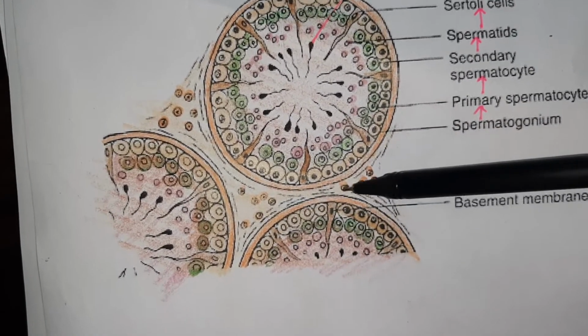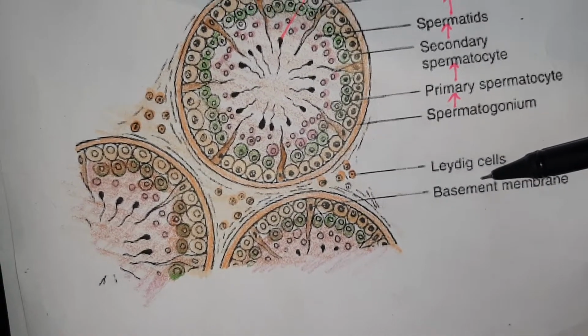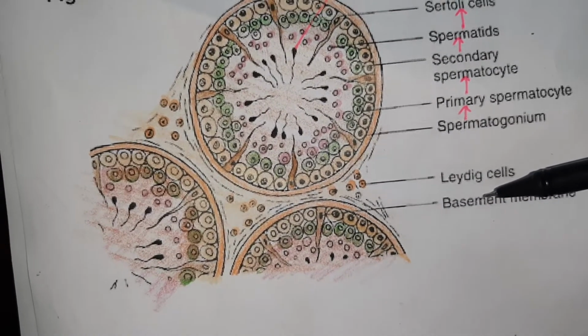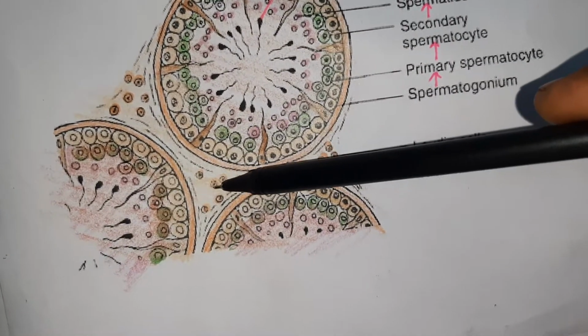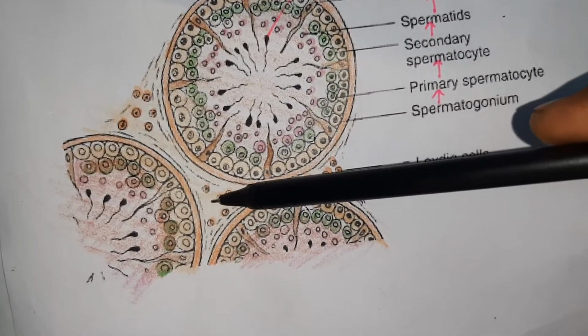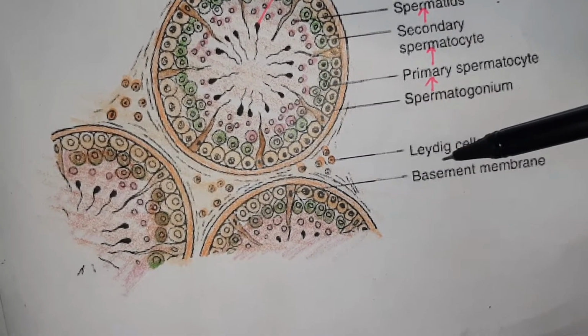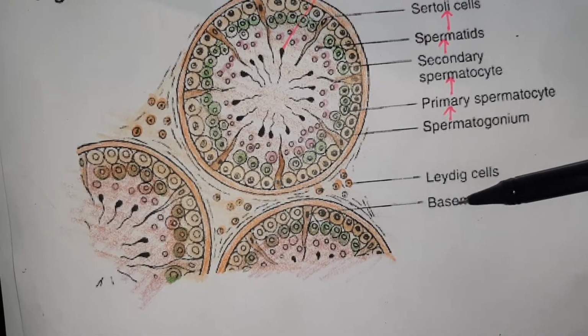If you look in this space, you will find a very important cell, which we call Leydig cells. Apart from Leydig cells, there will be some blood vessels present and some immunologically competent cells. I will discuss later the importance of Leydig cells in the human reproductive system.